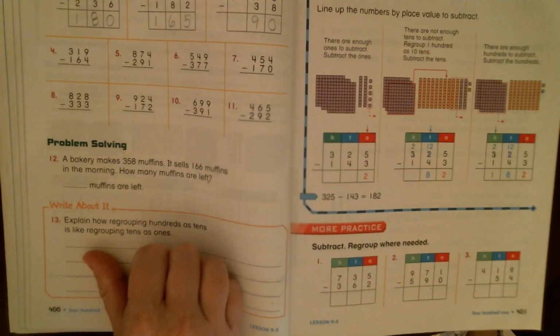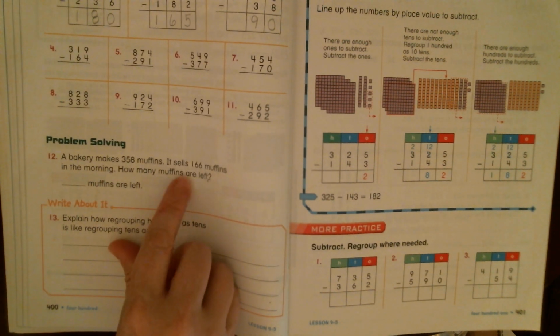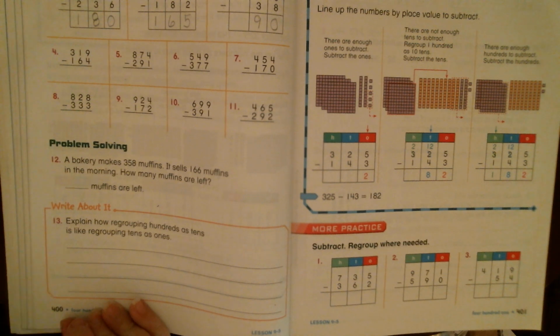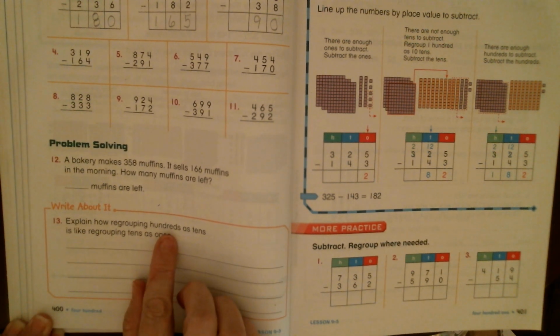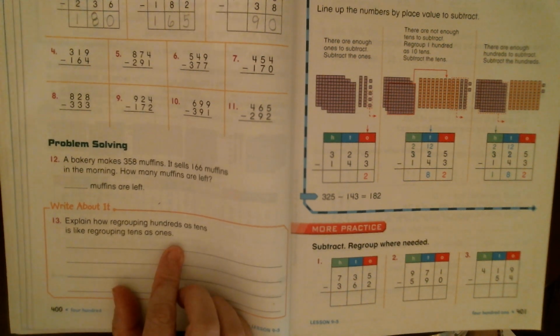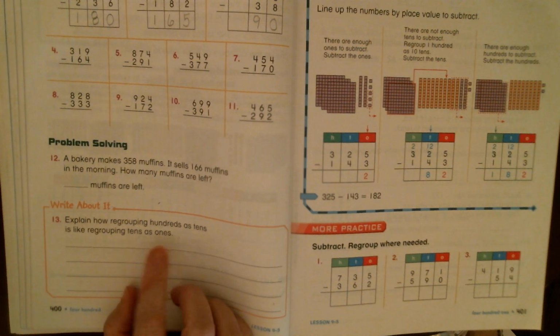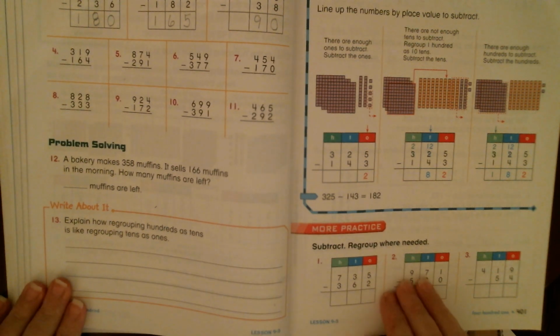Here, you're solving a simple problem where you have some muffins. The baker has some, sells some. You want to find out what's left. Explain how regrouping hundreds as tens is just like regrouping tens as ones. Think about when you have to do it and what happens when you do it to both of them.